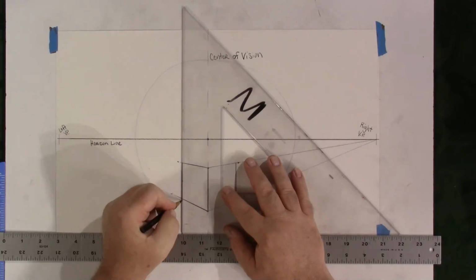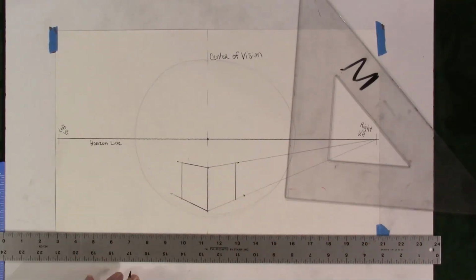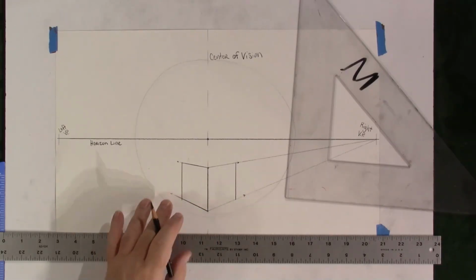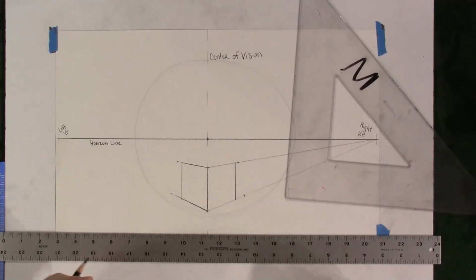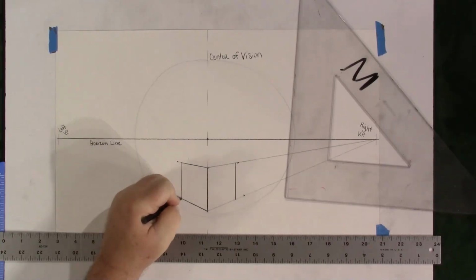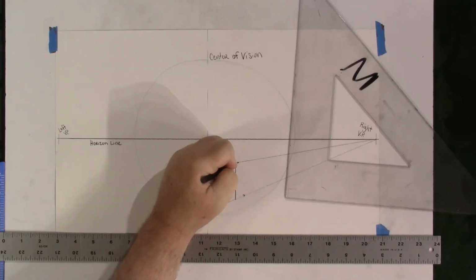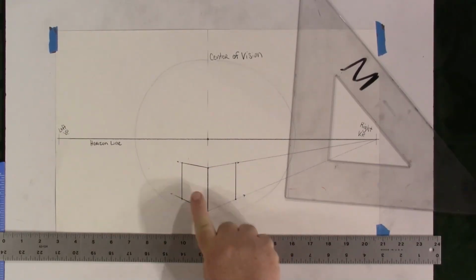So this right here is not quite a cube because this is a different distance. It's not as deep as it is wide. But now I have three verticals, and I have a line that's to the left of the center line.